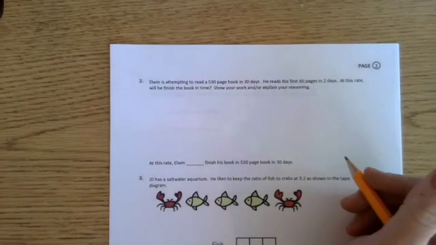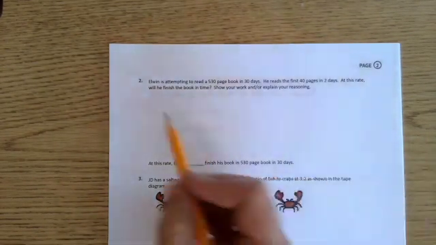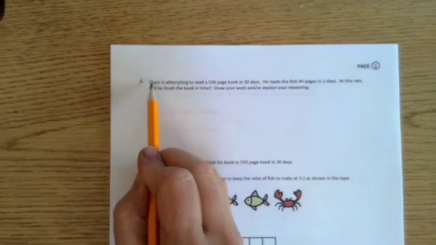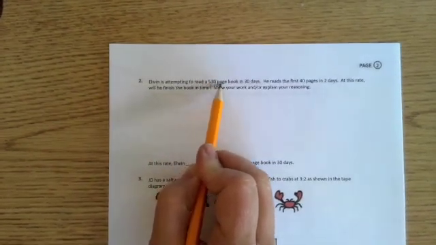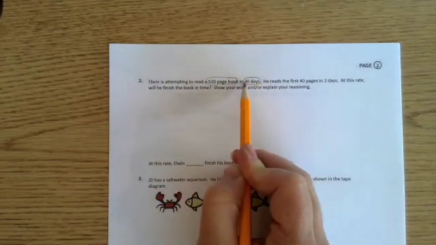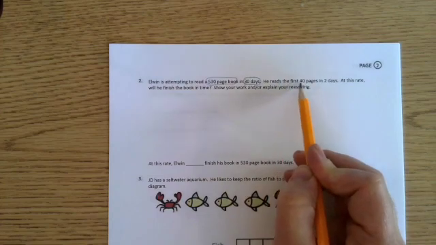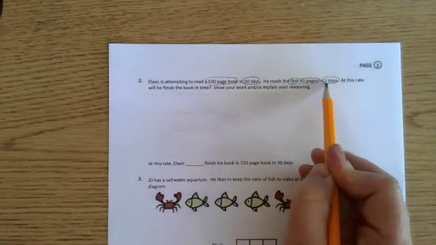All right, now that you have finished problem number 2, let's go ahead and check your work. It says, Elwin is attempting to read a 530-page book in 30 days. He reads the first 40 pages in 2 days.